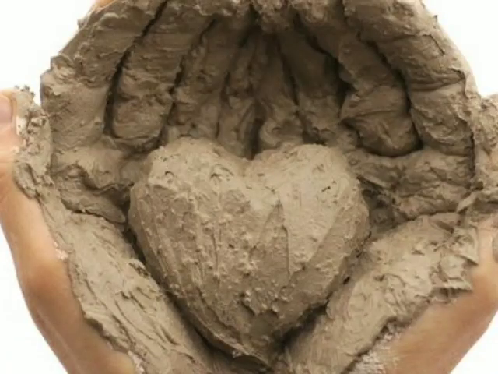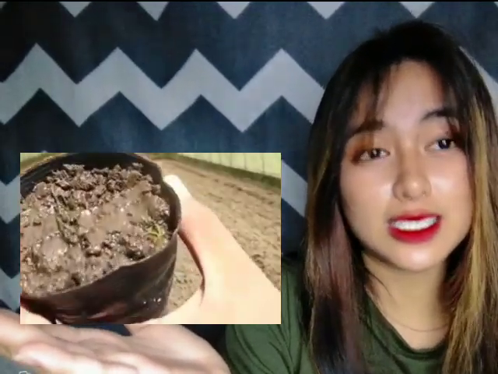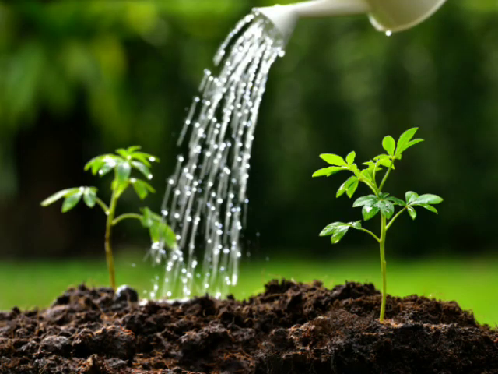In terms of clay soil, the stand of your vegetable plant is generally good. Why? Because clay soil is quite solid or dense, which is good for your vegetable plant. It doesn't drain or absorb quickly compared to sandy soil. It takes time before it absorbs.